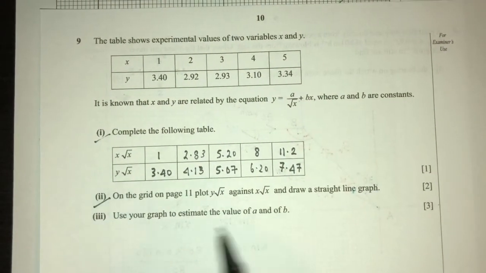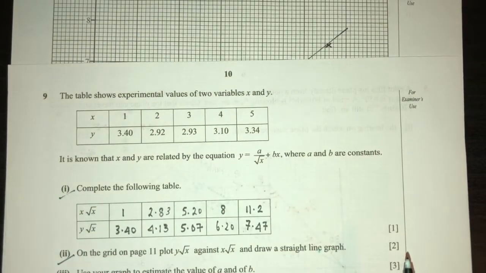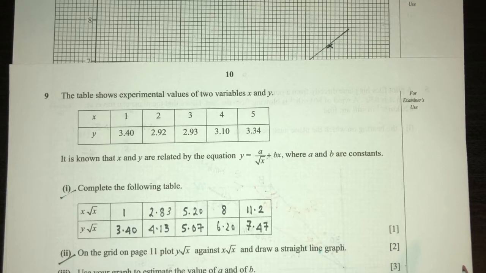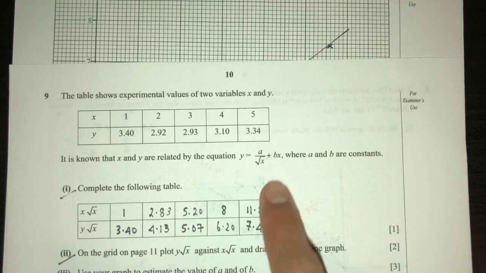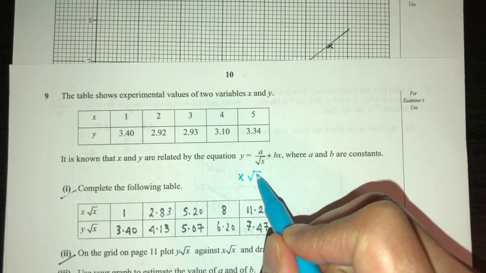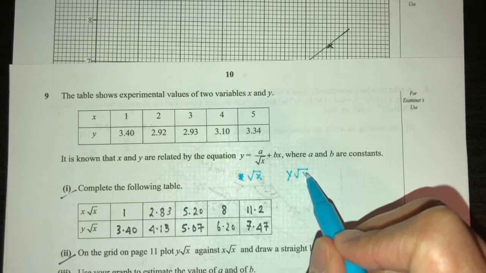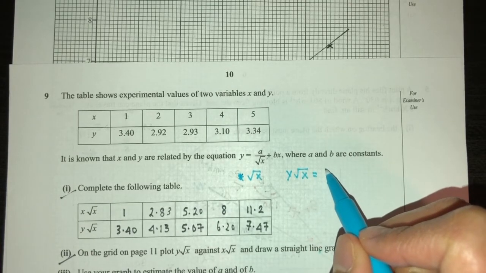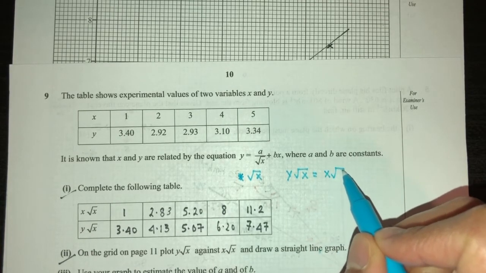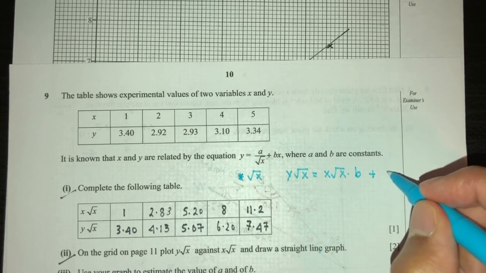Now part 3, use a graph to estimate the value of a and b. So as you can see here, we have the values of a and b. If you observe, we have to first change that into this function. Right. So how can you do that? You must first multiply by root of x everywhere. So multiply by root of x, you will have y root of x is equal to x root of x, value of b, and then you have plus the value of a.